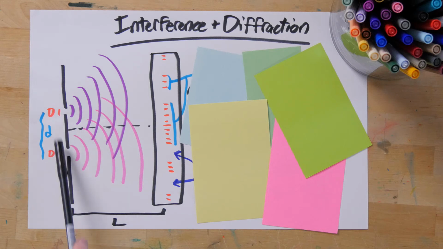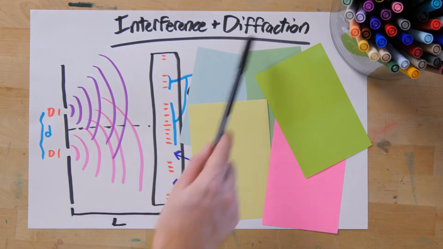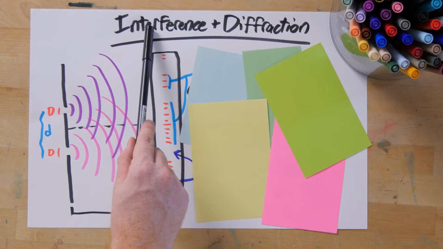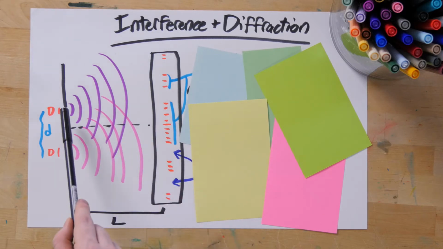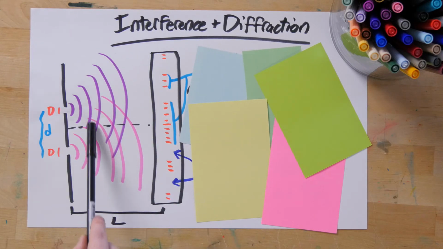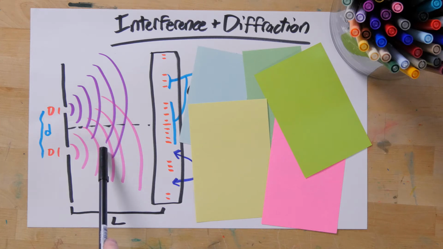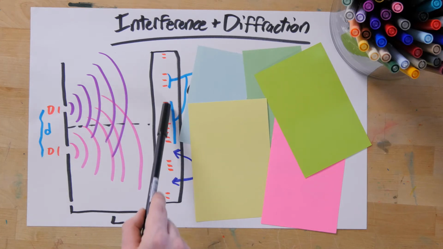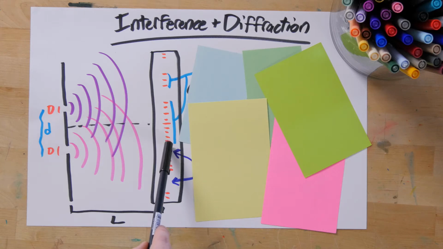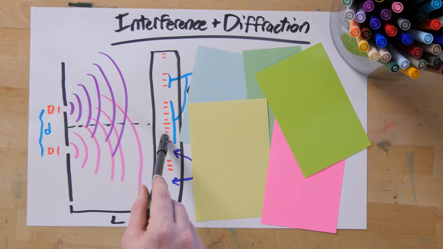When you have the two-slit experiment, you end up with both diffraction and interference. Recall that interference is when waves from different sources constructively and destructively interfere with each other to create a pattern. We could see that pattern here for interference. Now each slit also has diffraction going on as well.